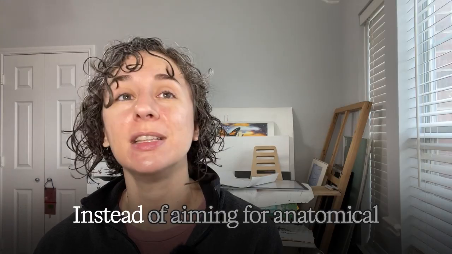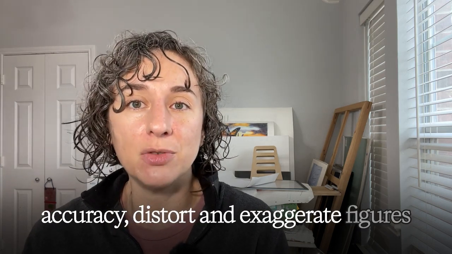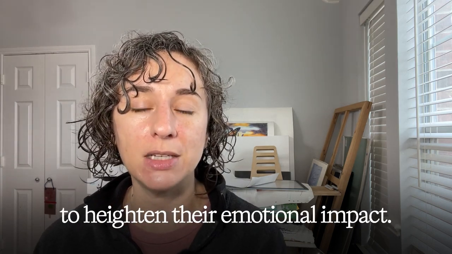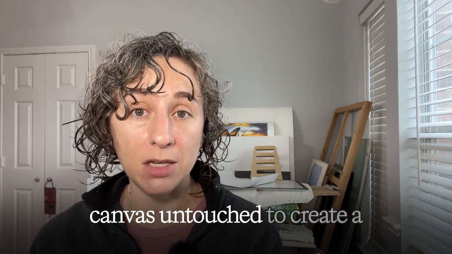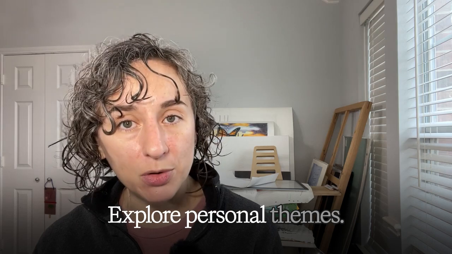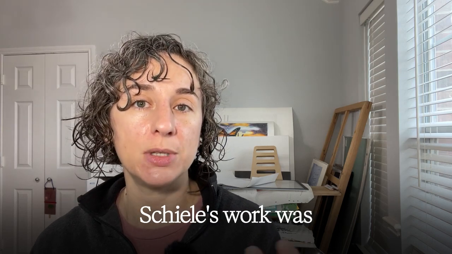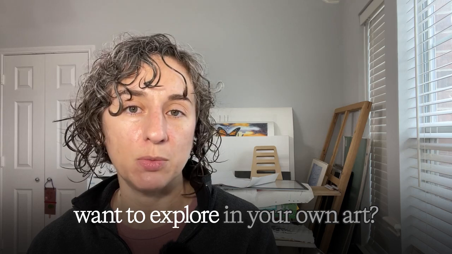Embrace imperfection. Instead of aiming for anatomical accuracy, distort and exaggerate figures to heighten their emotional impact. Use negative space intentionally. Leave areas of your paper or canvas untouched to create a sense of isolation or tension. Explore personal themes. Schiele's work was deeply autobiographical. What personal themes do you want to explore in your own art?